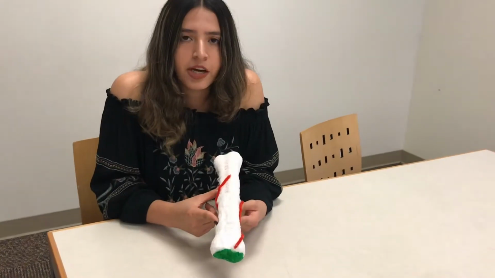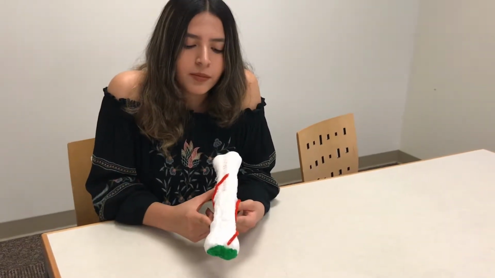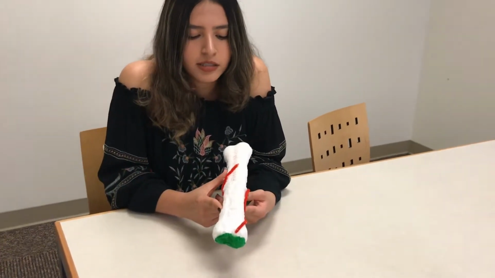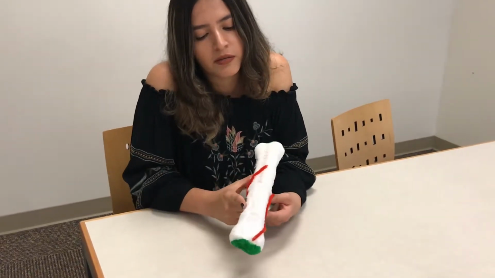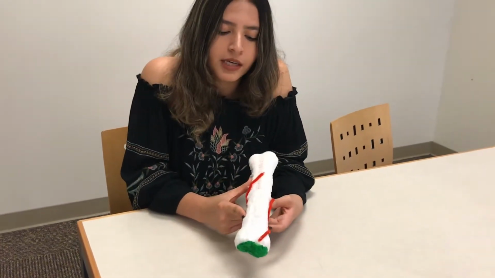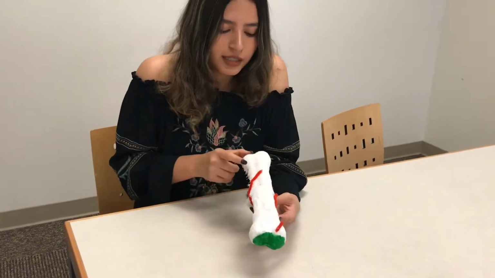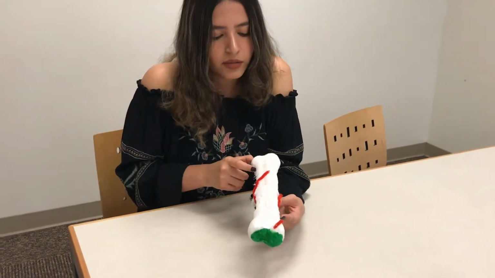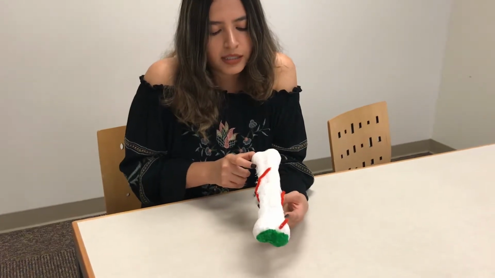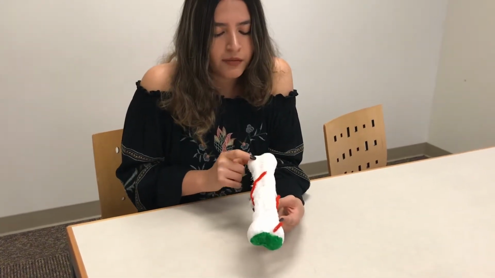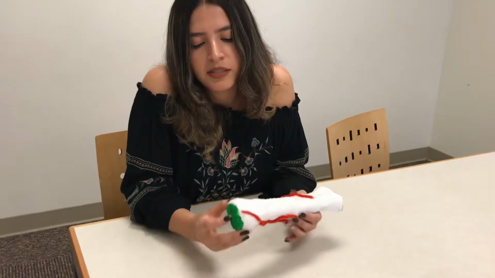We're going to be talking about the structure of a typical long bone. Today I'm going to be talking about the external anatomy of a typical long bone, which contains two main sections. The diaphysis is the middle portion of the bone that contains yellow bone marrow and compact bone, and the epiphysis is the ends of the bone, which contain both compact and spongy bone and have red bone marrow.